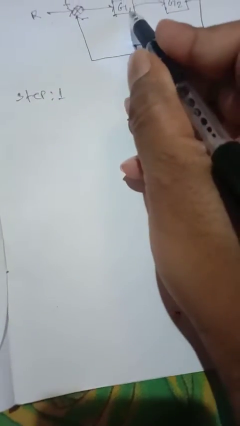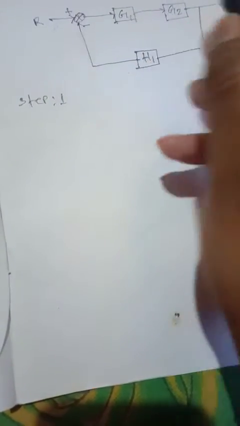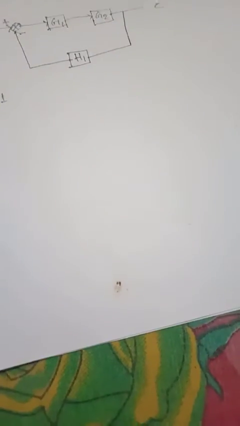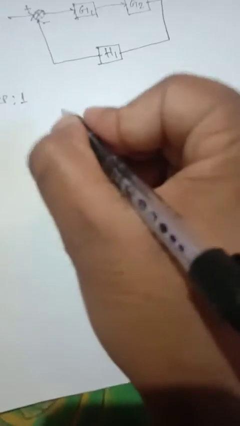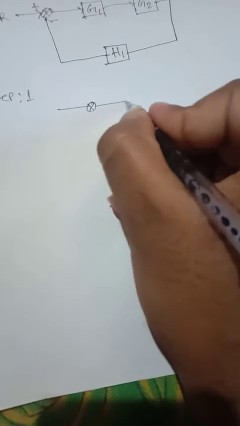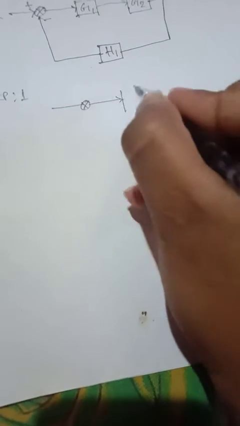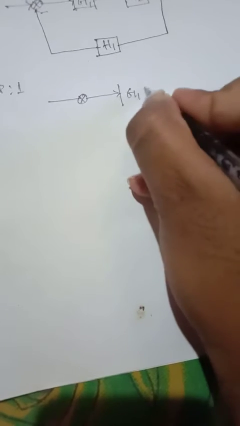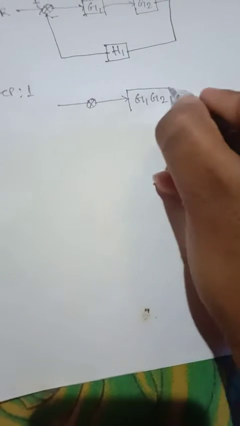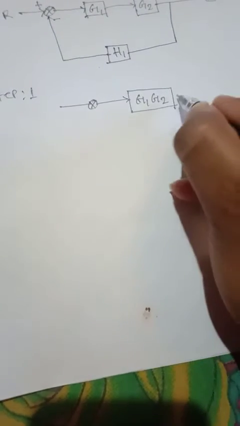Step 1: G1 and G2 are connected in series, which means G1 is multiplied with G2. Then the summing point, G1 and G2 are combined within one block.